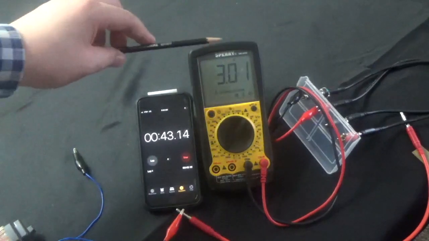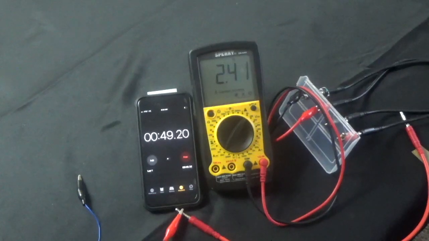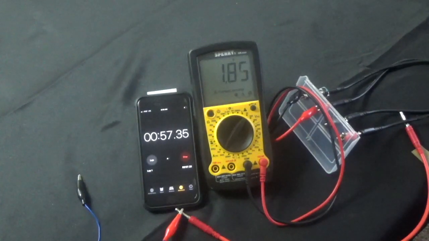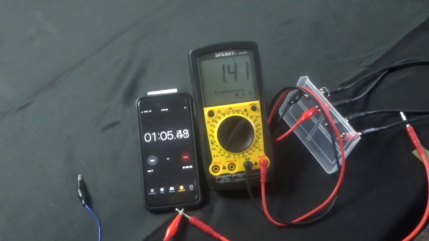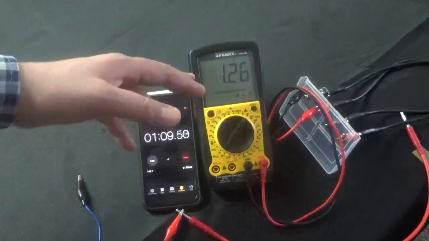Let's continue. We have 2 volts, so that's great. It's still dropping right now. We have 1 minute, and here we have like 1.34, 1.2.